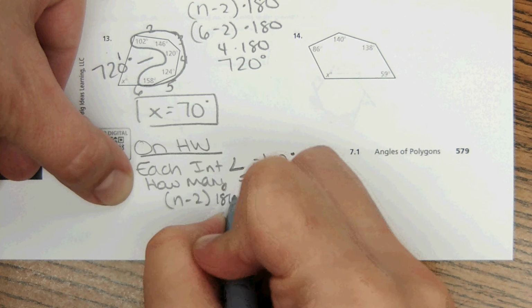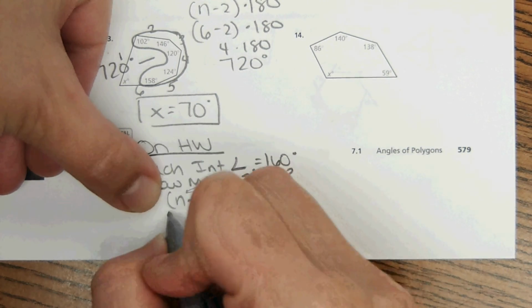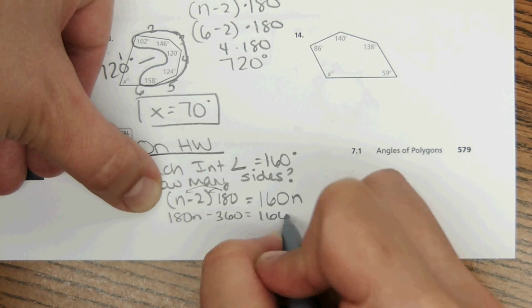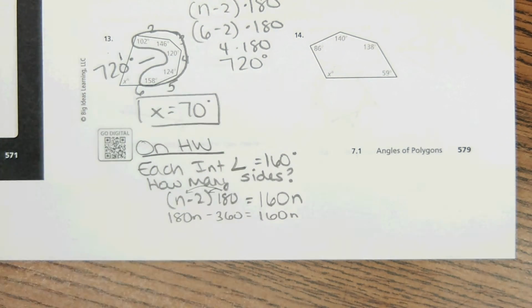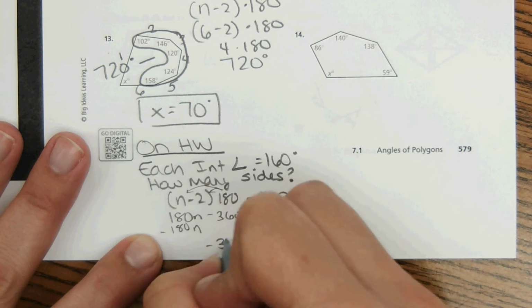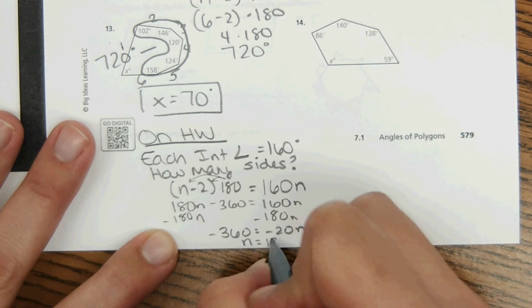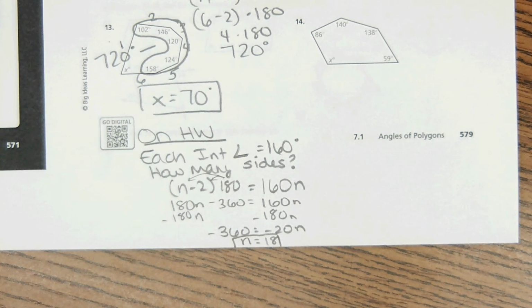Okay, so the way you would do this is, each angle is 160, so 160 times the number of sides would give you the total angle measure, and then you can put that equal to your n minus 2 times 180, and then solve for n. So you distribute this, 180n minus 360 equals 160n. And this exact problem is on homework. If you get it, you'll already have it worked out. Subtract 180n. Then n equals 18.